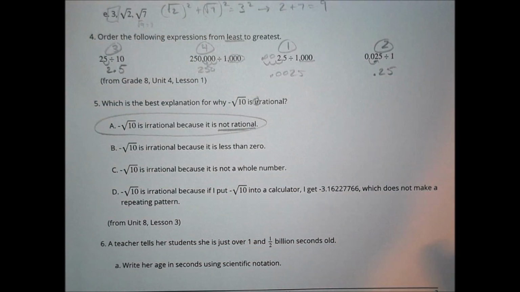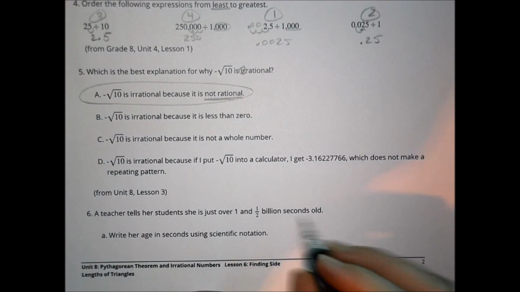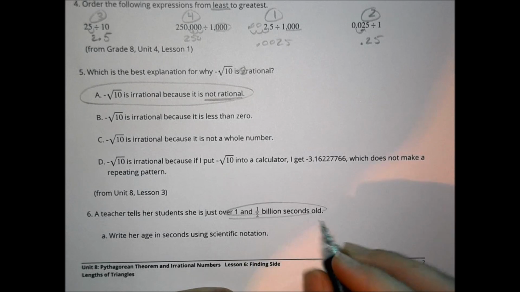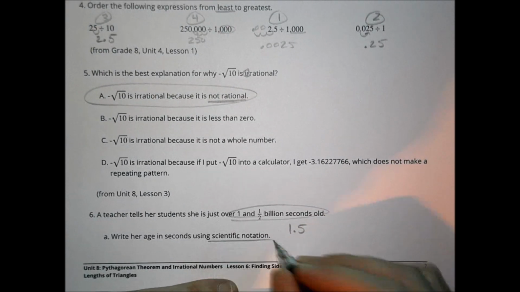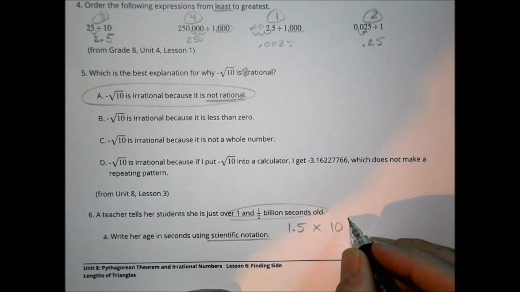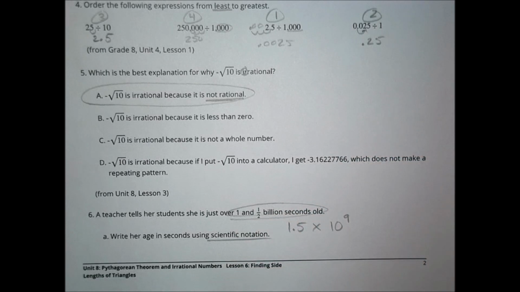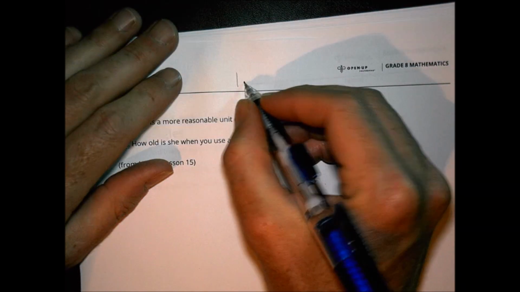Okay, a teacher tells her students that she is just over 1.5 billion seconds old. Way to go. So she's 1.5 billion. So that's 1.5, scientific notation, times 10. And how many zeros are in a billion? 9. Right? She's 1.5 billion seconds old. 1.5 times 10 to the 9th. I'm going to use that information over here. 1.5 times 10 to the 9th.